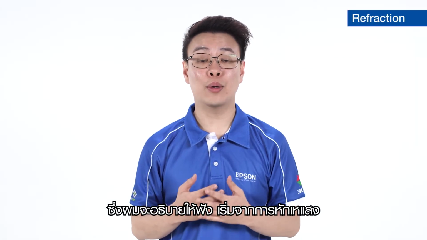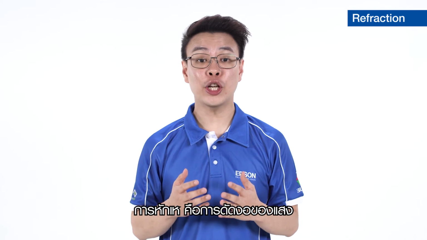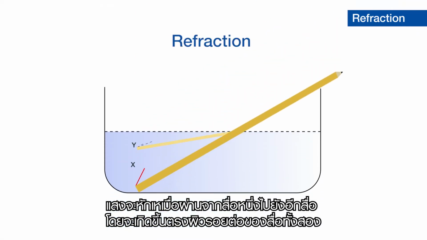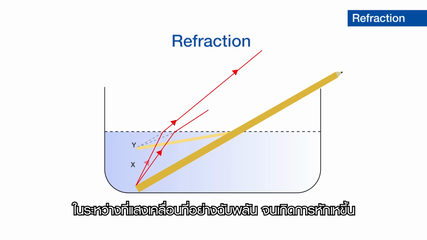Firstly, let's understand what refraction is. Refraction actually refers to the bending of light. Light will refract when it passes from one medium to another, that is, when light crosses the boundary between the two mediums. The direction the light is moving undergoes a sudden change and the path is bent.